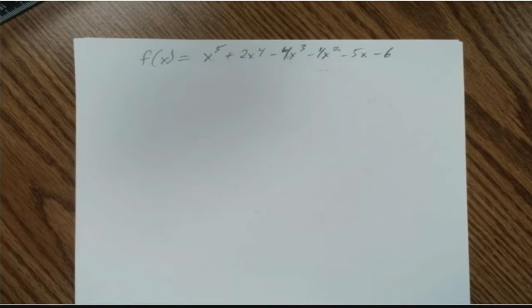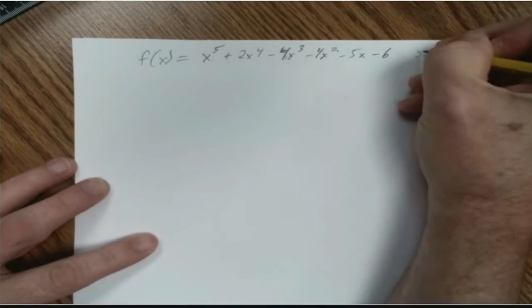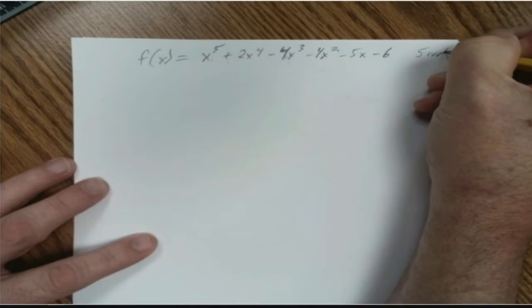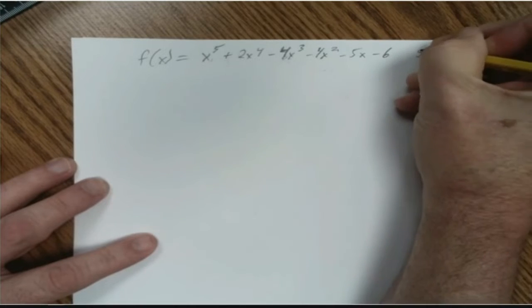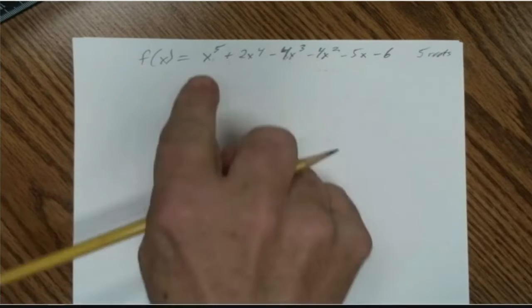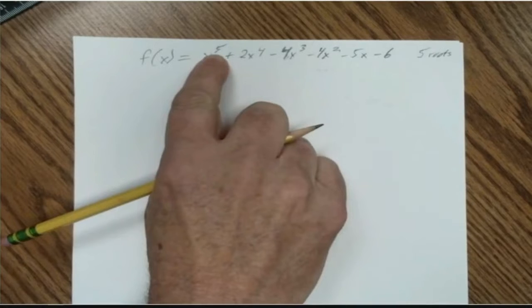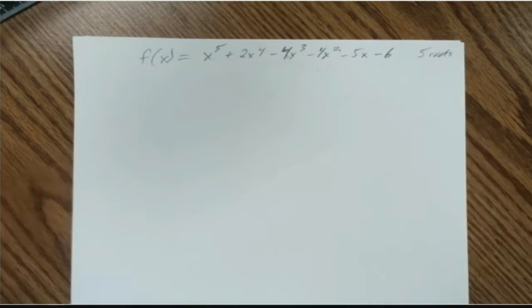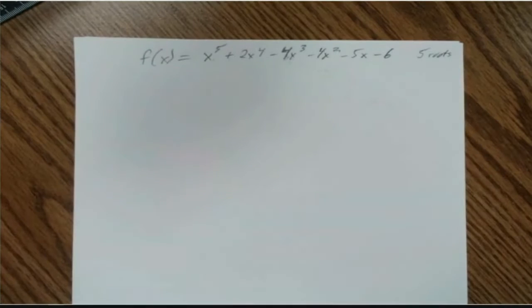And we're like, oh my goodness. Well, we learned from the fundamental theorem of algebra that this has 5 roots. It has 5 zeros, 5 solutions, because the largest exponent is a 5. So there are 5 solutions to this. So I said, okay, so what are they? And like, oh my goodness.